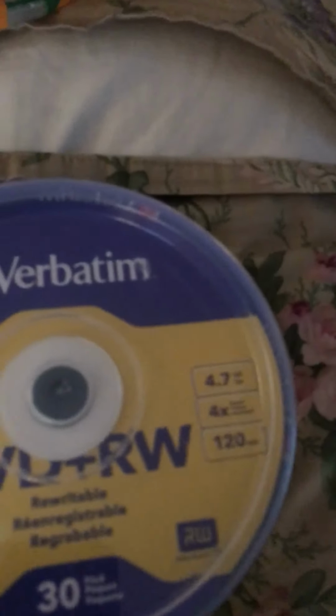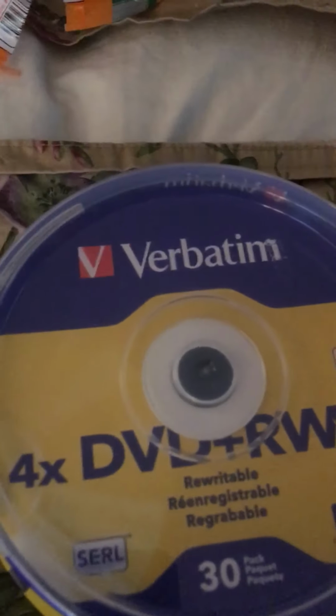Alright, now, what's important is these videos, the -Rs, are only for transferring your videos. These Ws are only for burning them when you got them in MP4 versions.